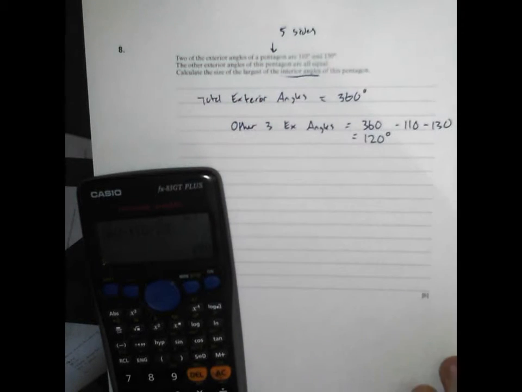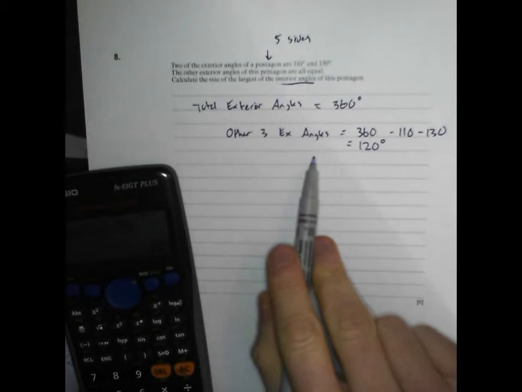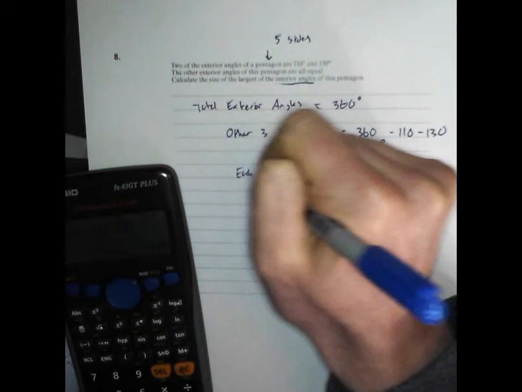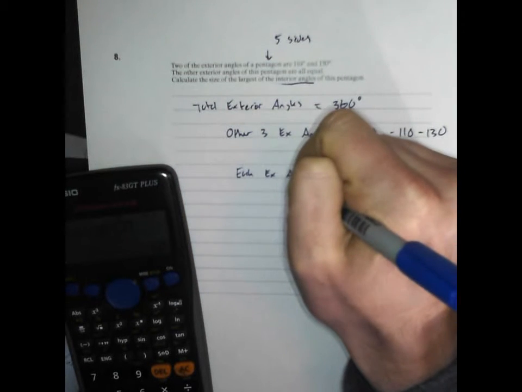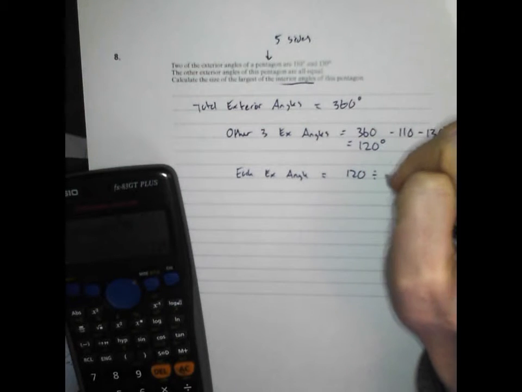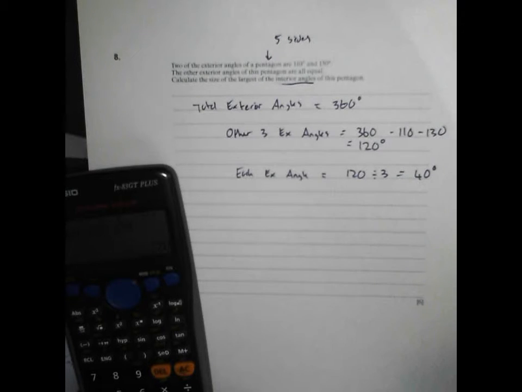If you don't know that, we're going to be in a bit of trouble here, but I shouldn't assume anything. So, the other 3 exterior angles are equal to 120, so each exterior angle must be equal to 120 divided by 3, because they're all equal, which I think comes to 40 degrees.